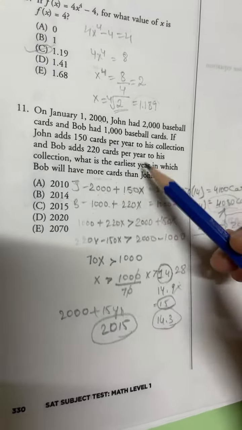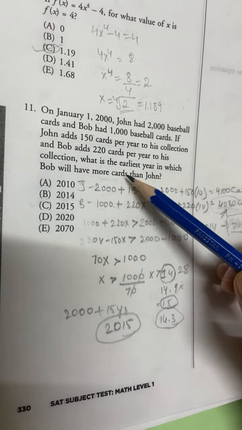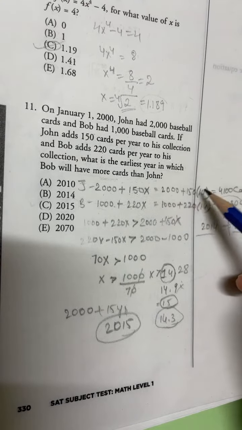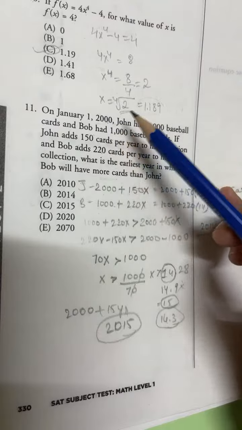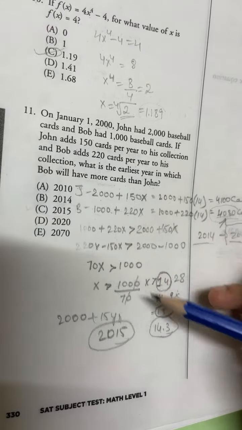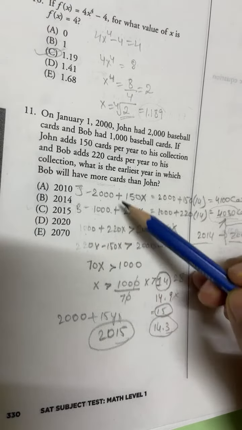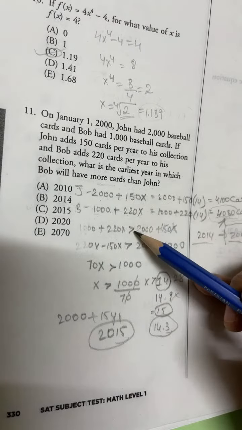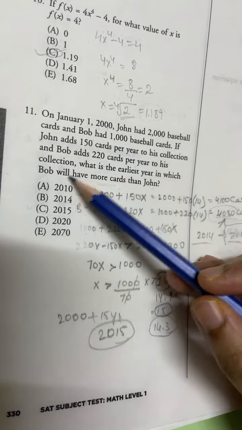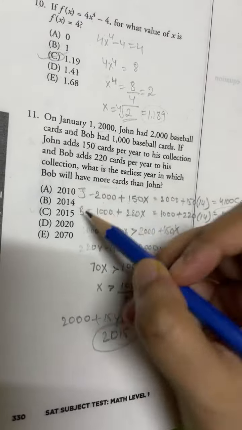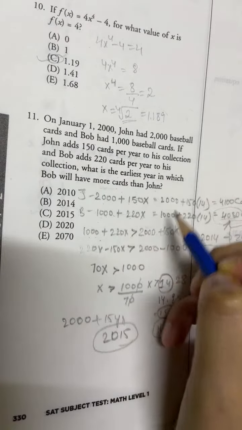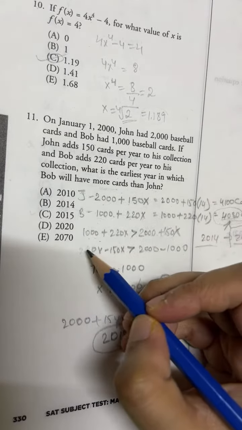Now, what is the earliest year in which Bob will have more cards than John? We have solved it together. That is 2000 plus 150 times 14, the number of years that you have found. 1000 plus 220x is greater than 2000 plus 150x. That's what they are saying, in which Bob will have more cards than John. So we have written Bob's equation, 1000 plus 220x is greater than 2000 plus 150x, and we have solved for that.